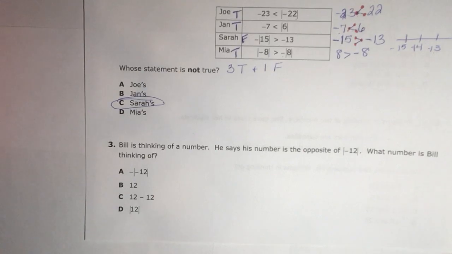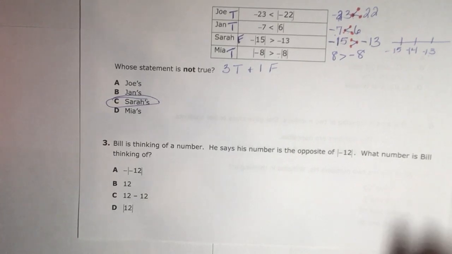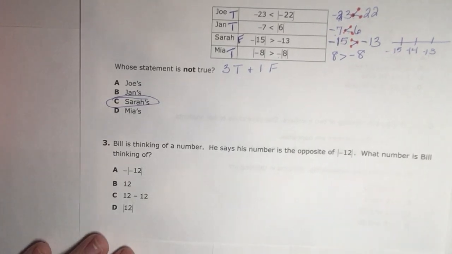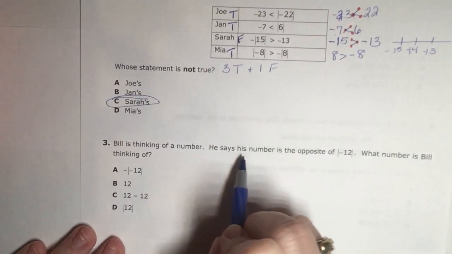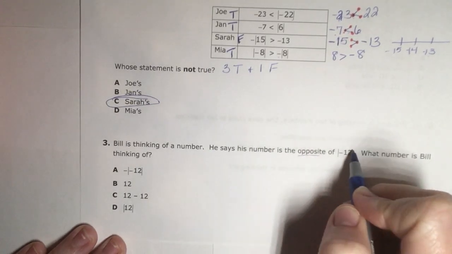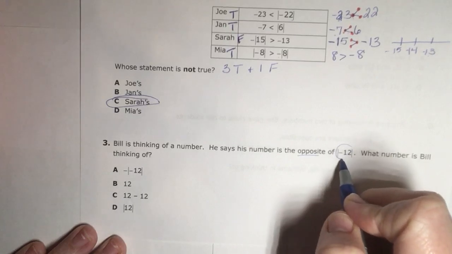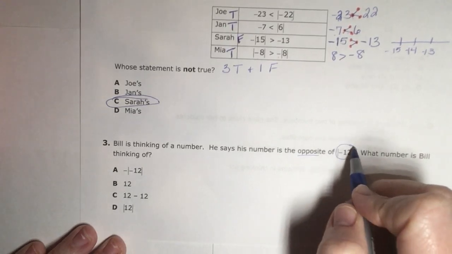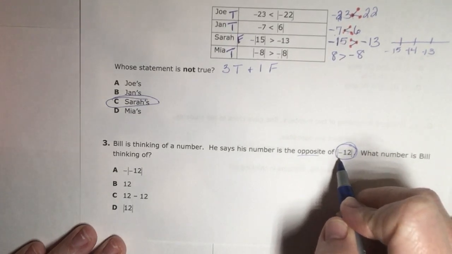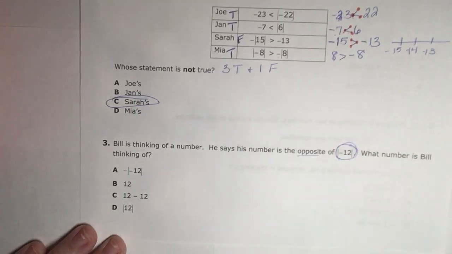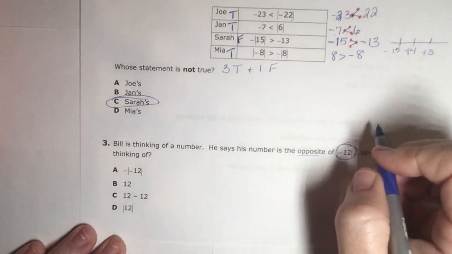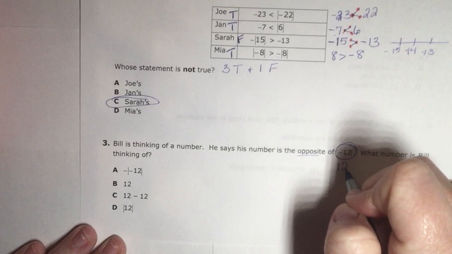Okay, number 3, Bill is thinking of a number. He says his number is the opposite of the absolute value of negative 12. What number is Bill thinking of? Okay, so we're going to take this one thing at a time. I have to evaluate this first. What is the absolute value of negative 12? The absolute value of negative 12 is 12.